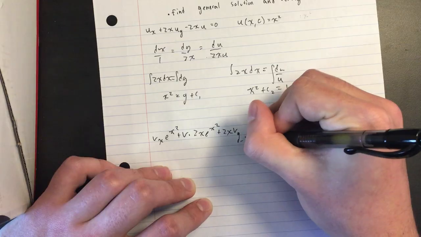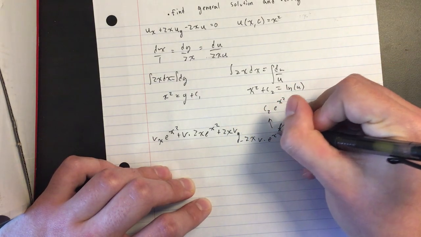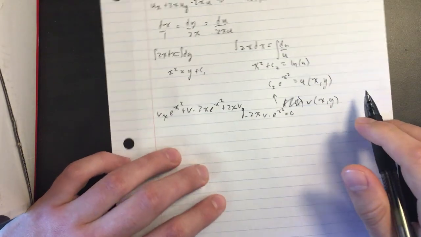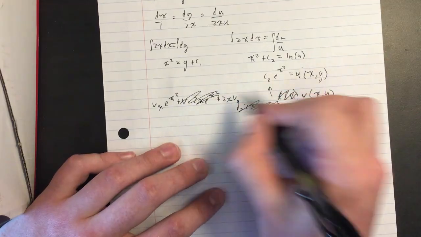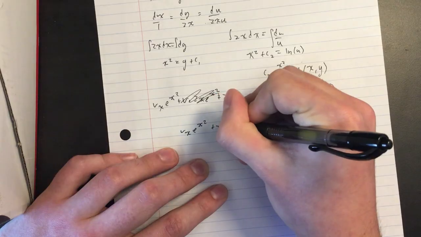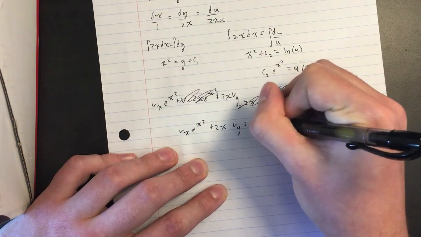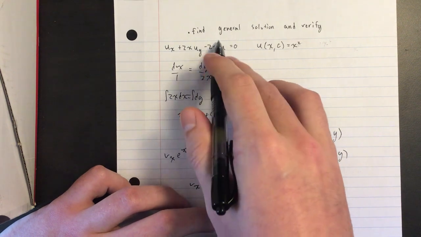We're going to have negative 2x times u, which is v times e to the x squared. And then when we start canceling terms, this goes away, we get vx e to the x squared plus 2x vy equals 0. And this is the exact same as this equation if we just got rid of this non-homogeneous term.